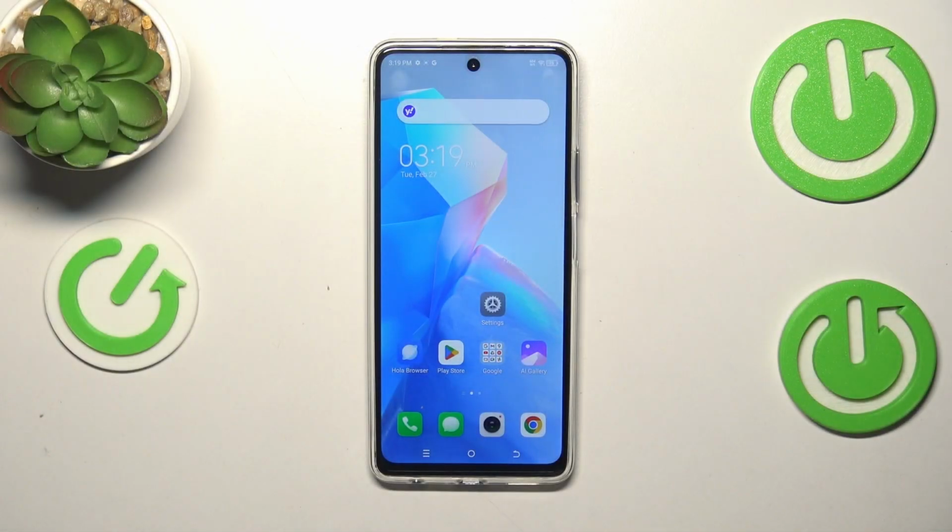Hi everyone, in front of me I've got TECNO Spark 20 Pro, and let me share with you how to allow unknown sources on this device.